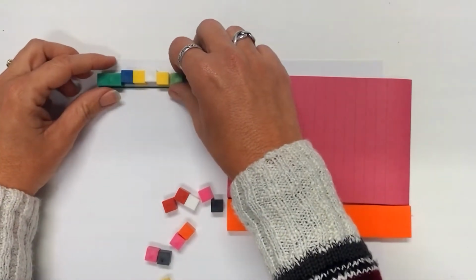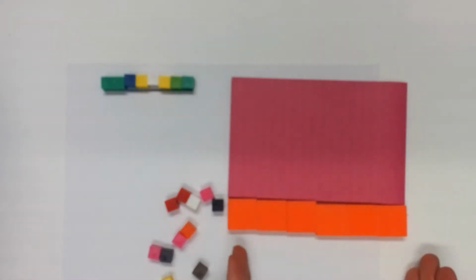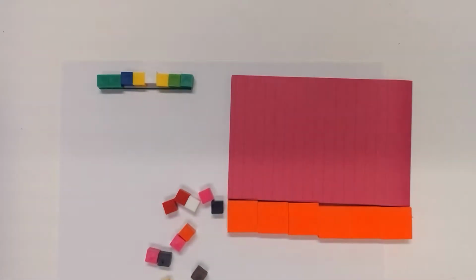It's also super important for the students to practice estimating. So even before I put this on there, how many of these color tiles do you think it would take in order to measure the length of this pad? We want the students to estimate before they actually start measuring.